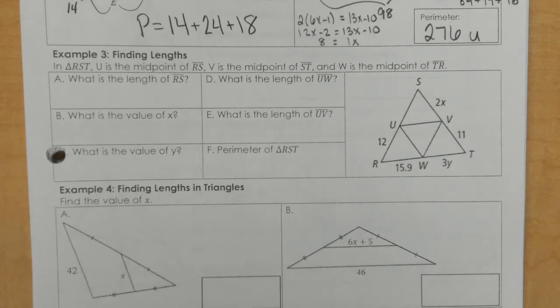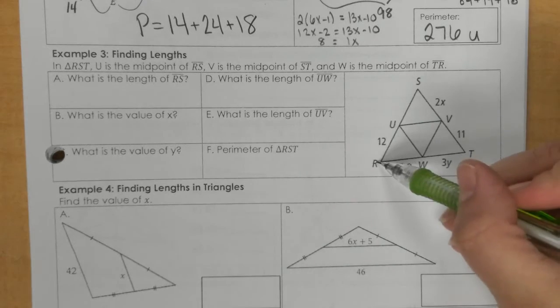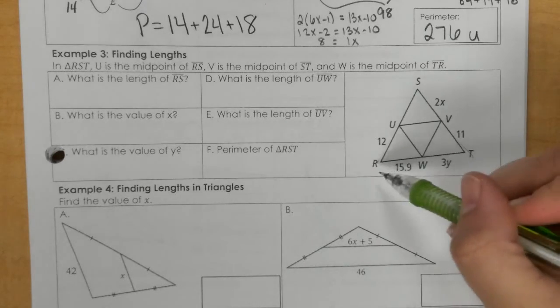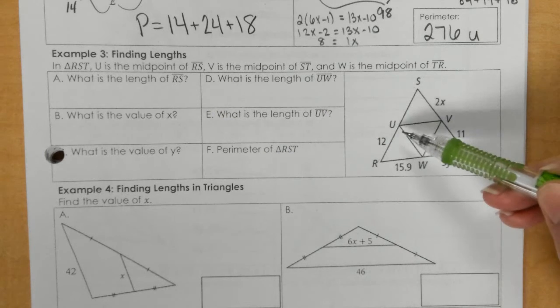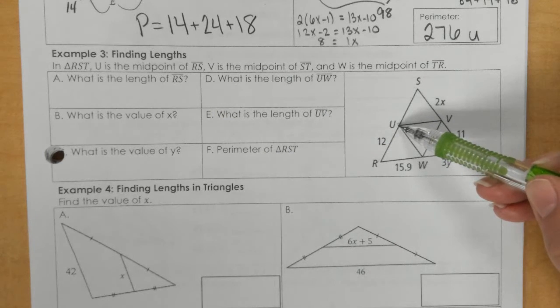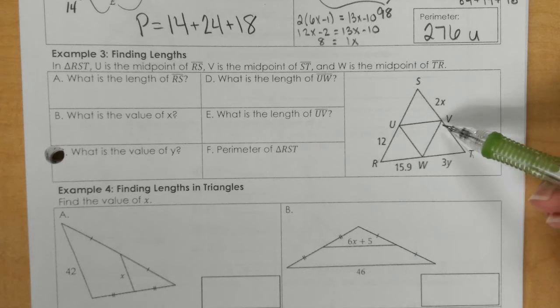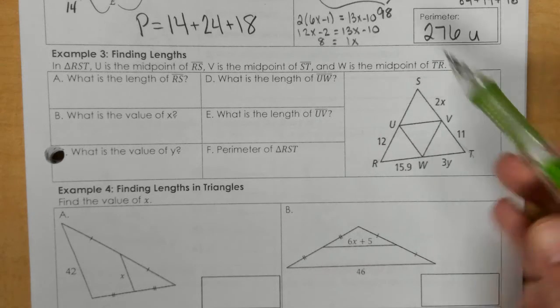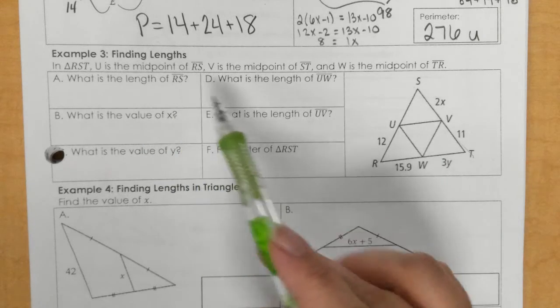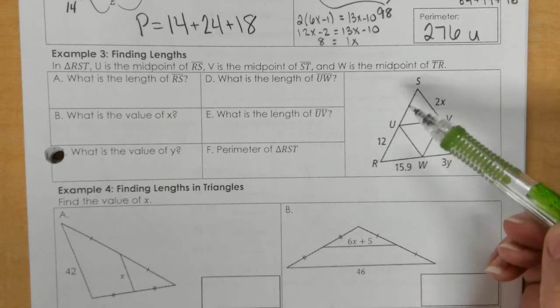For example 3, finding lengths, it says that in triangle RST, this is the big triangle, the midpoint of RS is U, and the midpoint of ST is V. And lastly, W is the midpoint of TR. We need to find the length of segment RS.